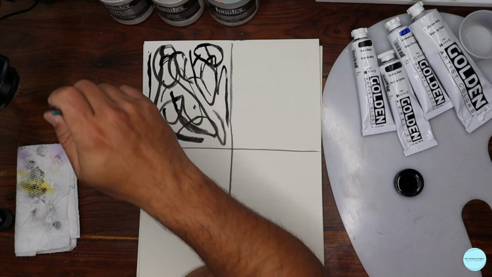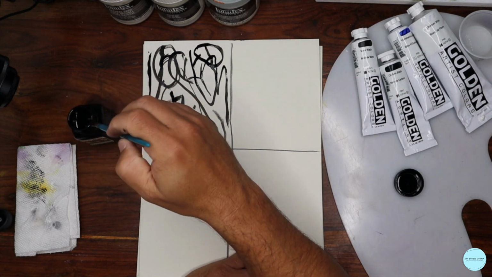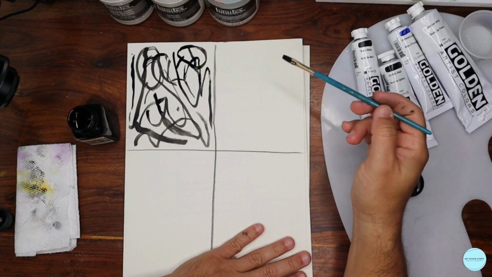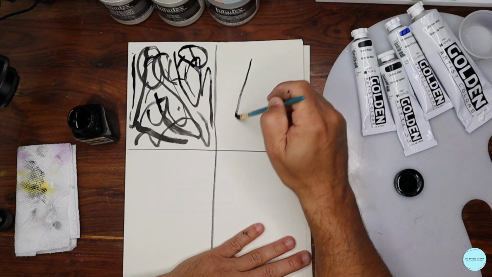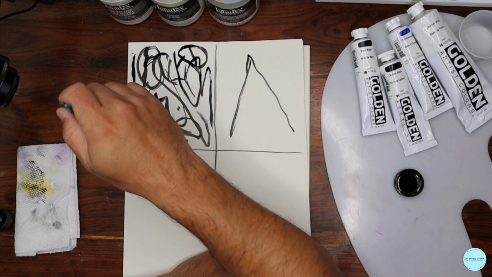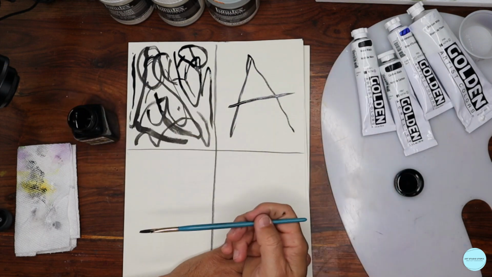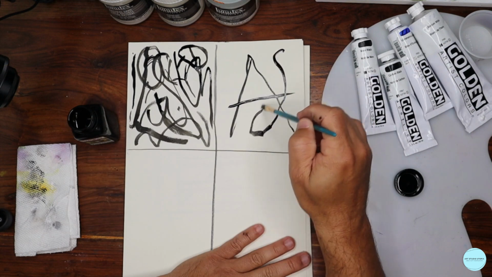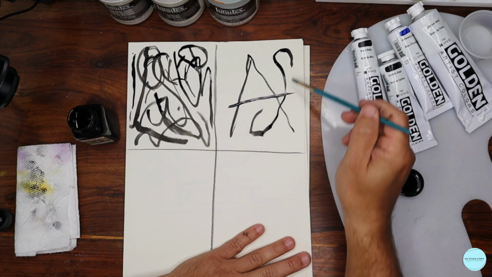So let me do that again. In case you didn't see it, I would hope you take a quick pause and look. I'm going to start very, very obvious here. And I'm just going to go ahead and do the letter A that then is followed by somewhat, if you could see it, the letter S there.